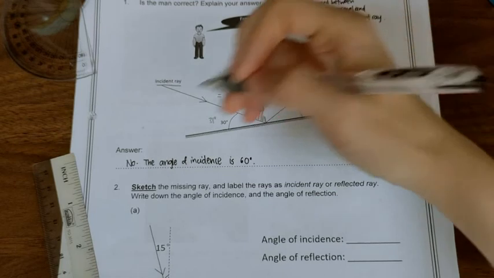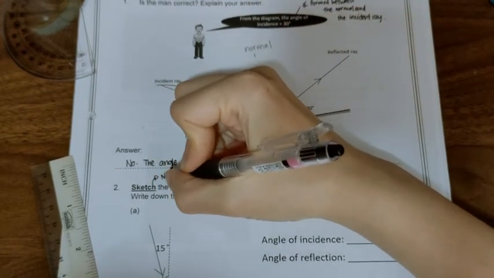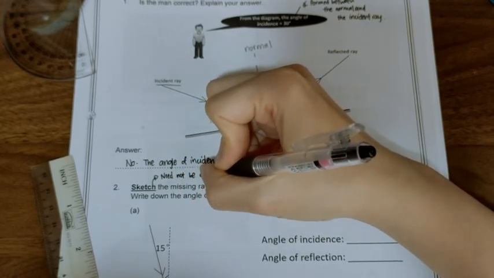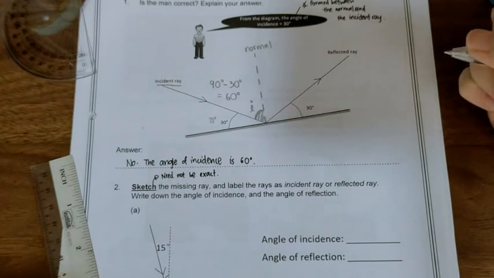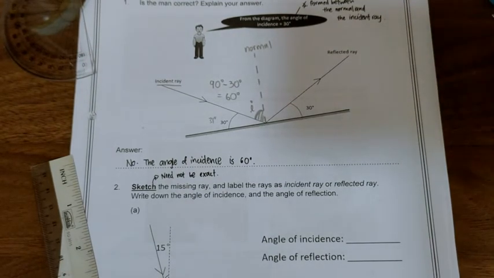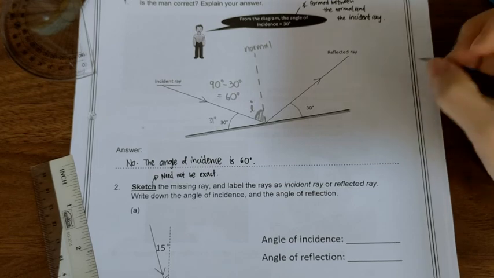When they say sketch, reminder, it need not be exact, but you have to try to make it look like it is close to the actual one. Okay, so write down the angle of incidence and the angle of reflection.